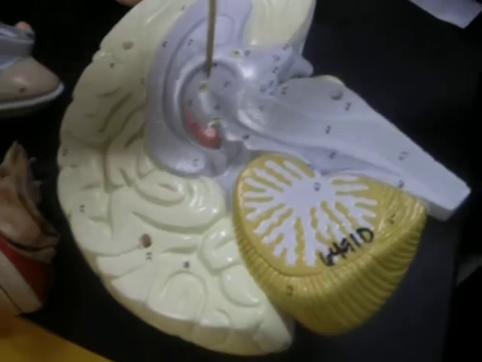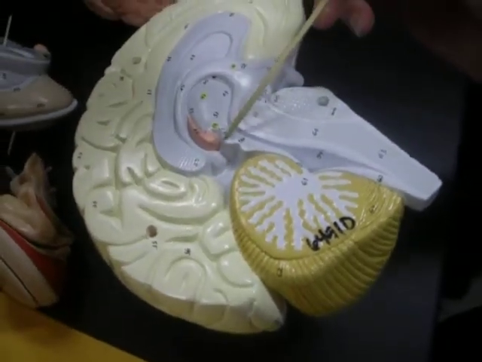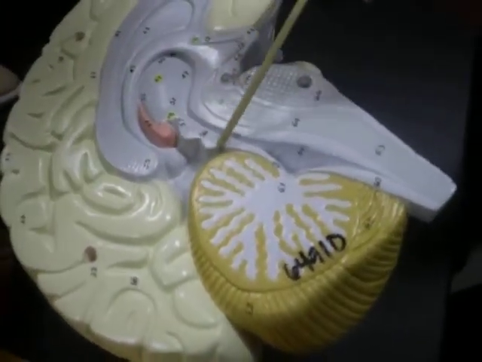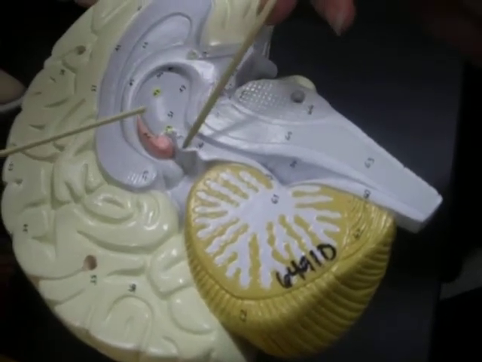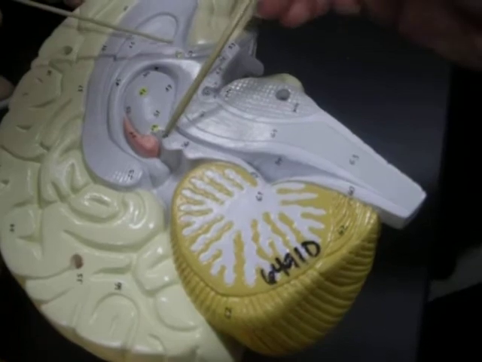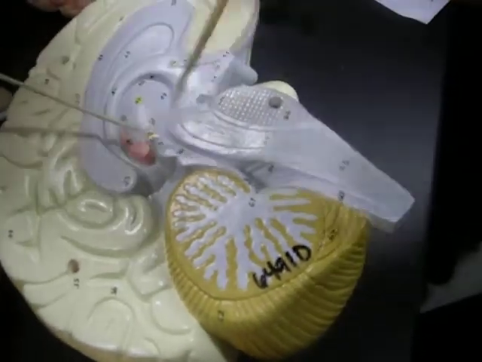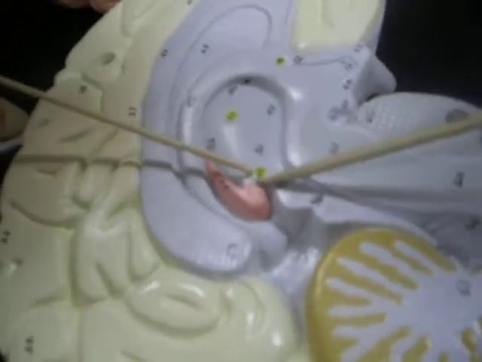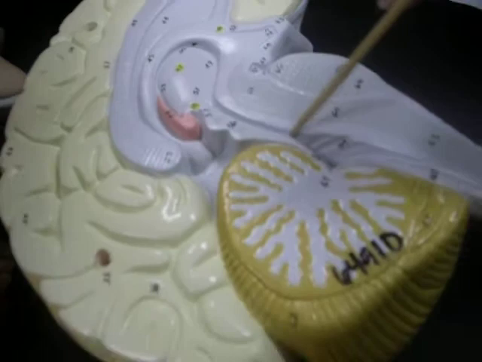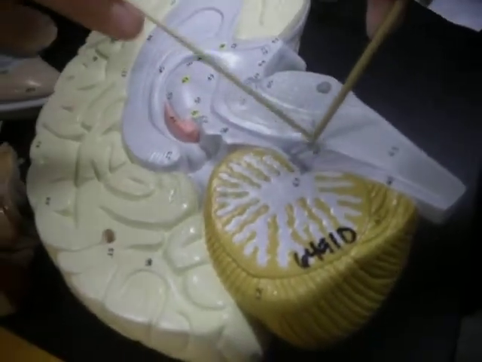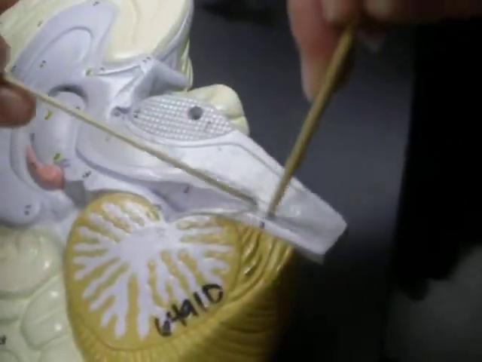And then this is your corpora quadrigemina, superior and inferior colliculi. The superior dots deal with the eyes. These yellow dots right here are commissures. Anterior commissure, and posterior commissure. Okay, and what's this? That's the cerebral aqueduct. And this is the fourth ventricle, which leads to the central canal.